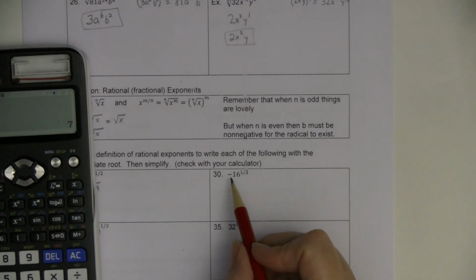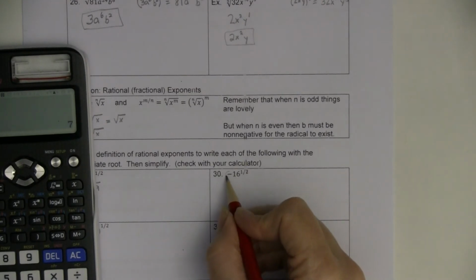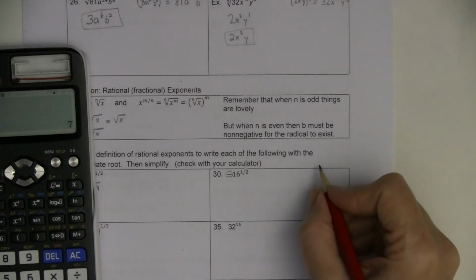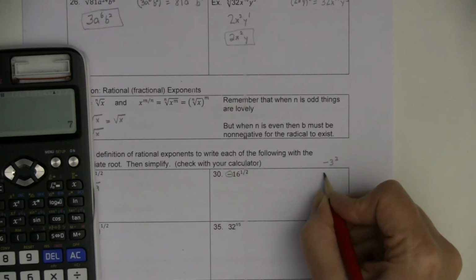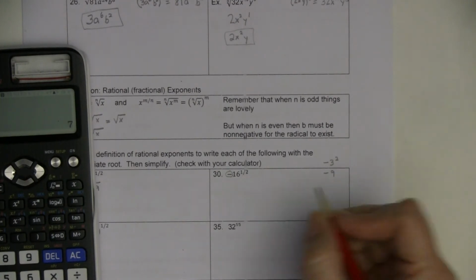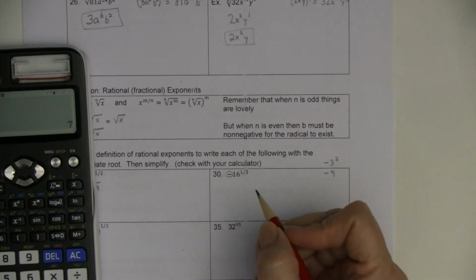And so this right here, negative of 16 raised to the 1/2, this negative is on the outside and is not part of the base. And we've seen that lots and lots of times. I'll remind you, we saw this when we said negative 3 raised to the second. Do you guys remember that? And we said that's negative 9 because the negative wasn't part of the base. And that's the same thing here: I have my exponent half and my base is 16, but the negative is not part of that base.